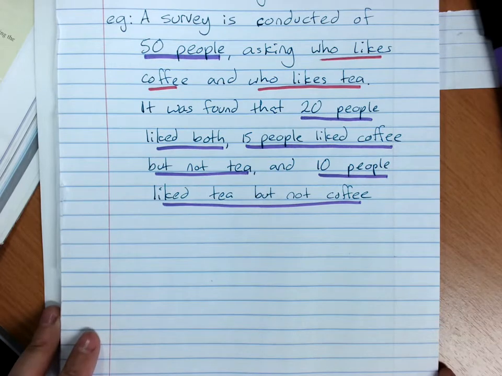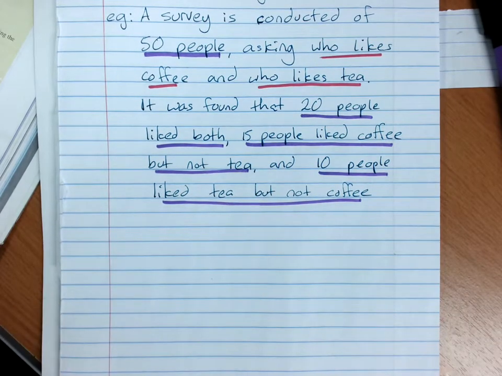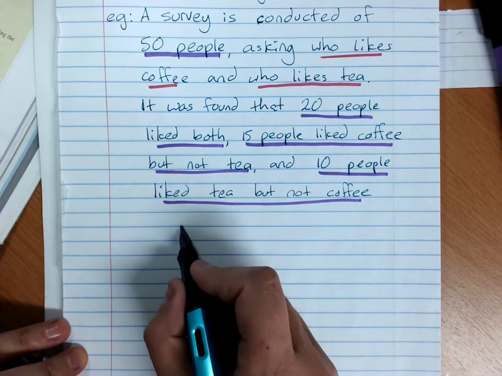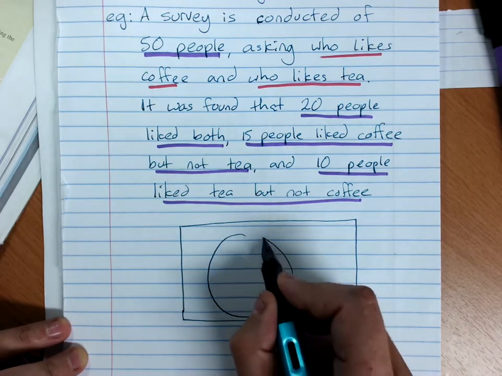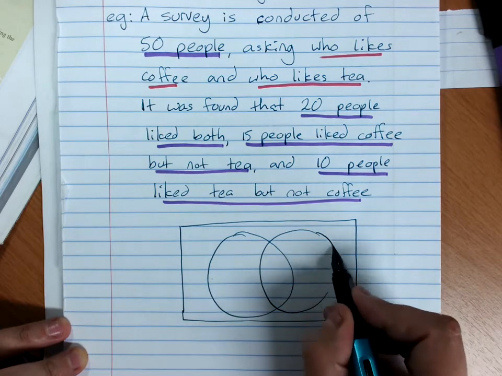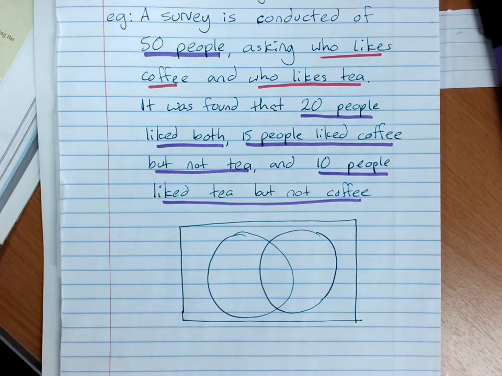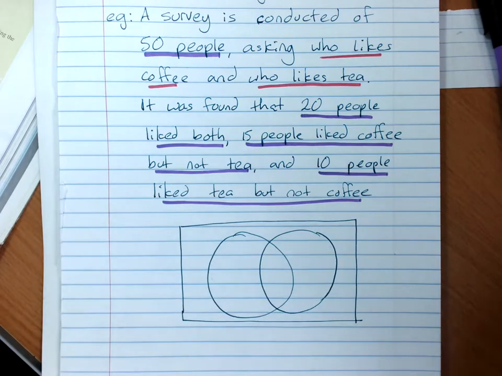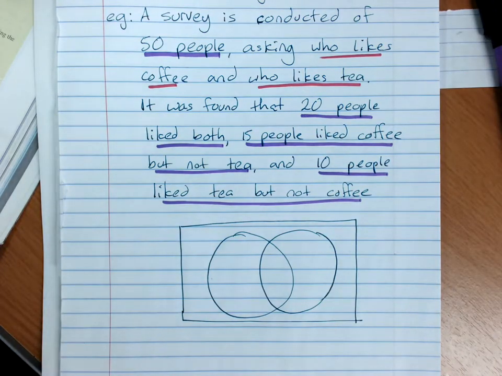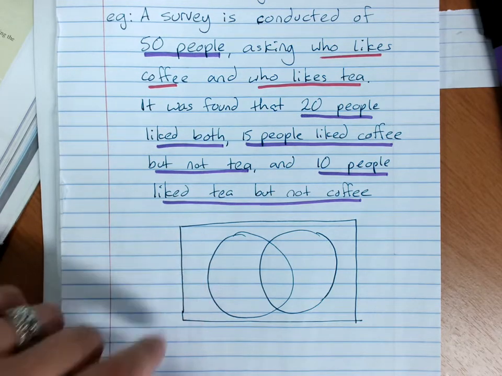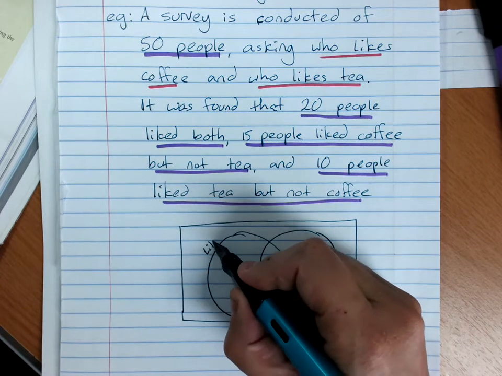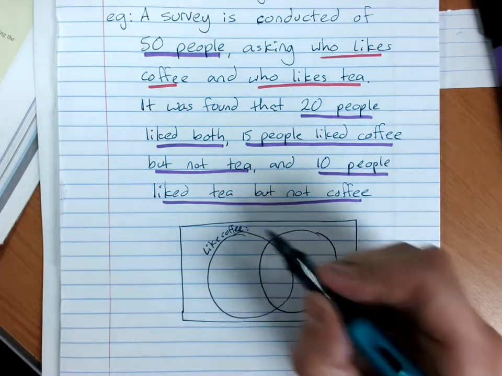So we'd like to make a Venn diagram to show us this information and to help us work out some of the other stuff. So our Venn diagram gets a rectangle with two overlapping circles. And the positive answers to the two questions go on our two circles. So what am I going to label this circle, please? Like coffee. And that goes on the outside.